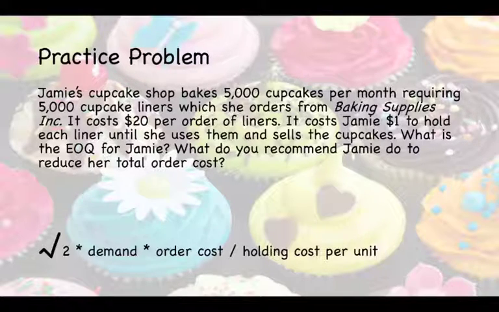Now, let's try a practice problem. Jamie's cupcake shop bakes 5,000 cupcakes per month, requiring 5,000 cupcake liners, which she orders from Baking Supplies, Inc. It costs $20 per order of liners. It costs $1 to hold each cupcake liner until they are used and the cupcake is sold.